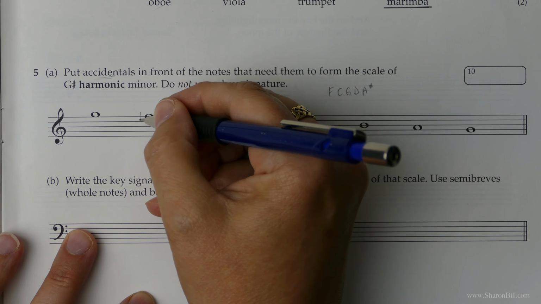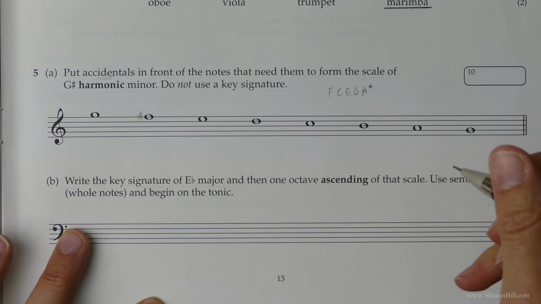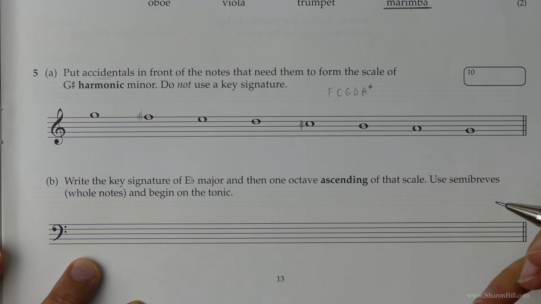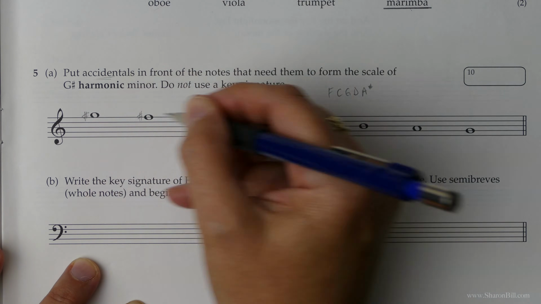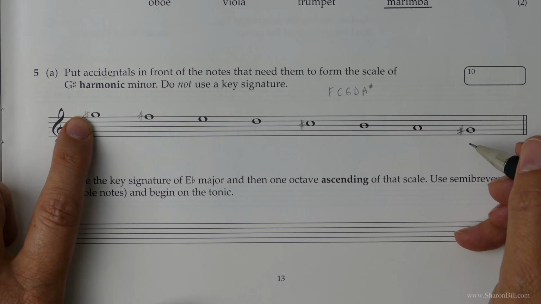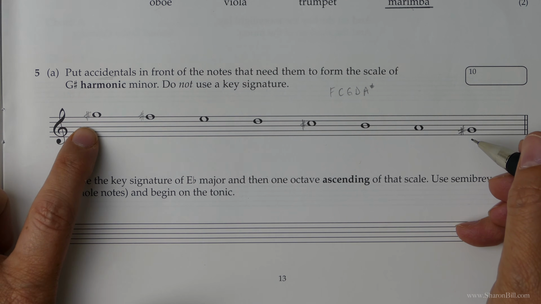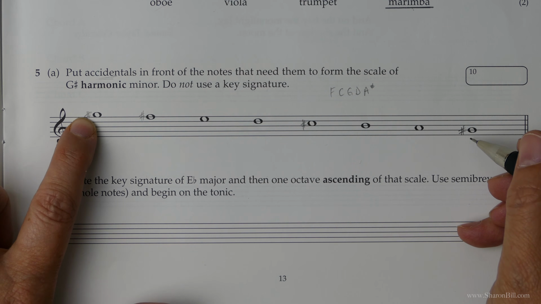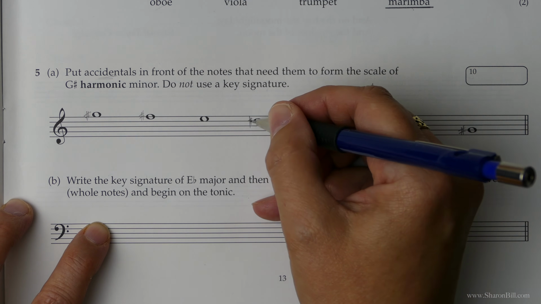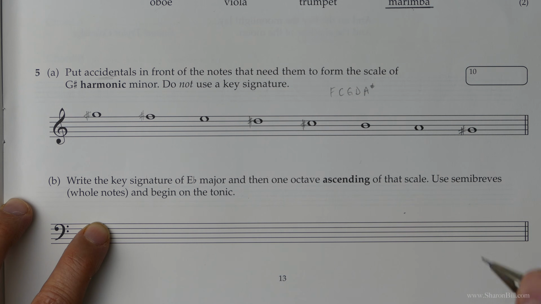So F sharps. Work in pencil. It's really important that you work in pencil. C sharps. Now the G sharps, we'll have those twice because we're beginning and ending on G sharp. It looks like you've got too many sharps, but your key note needs to be sharpened at the beginning and the end, of course. And then we've got D sharps. And then we've got A sharps.